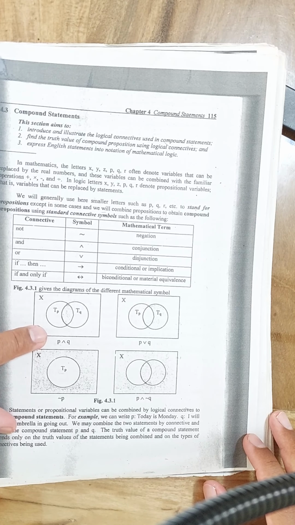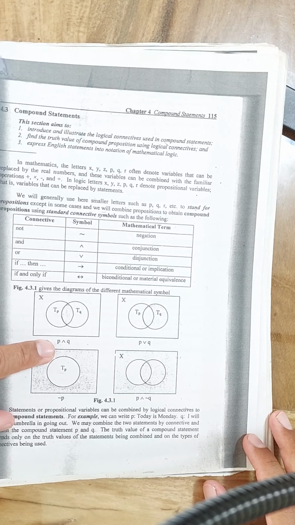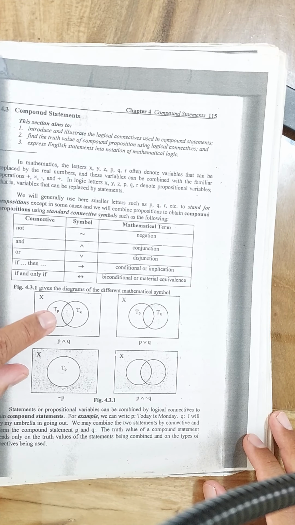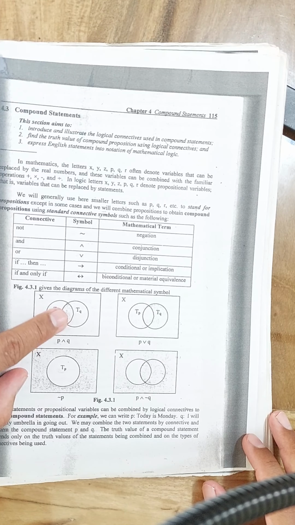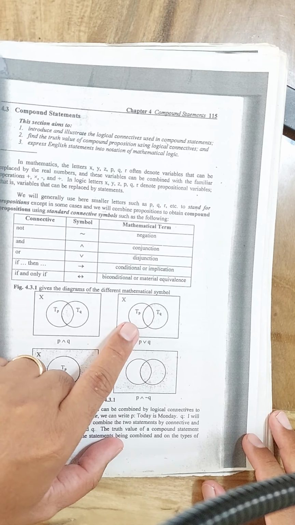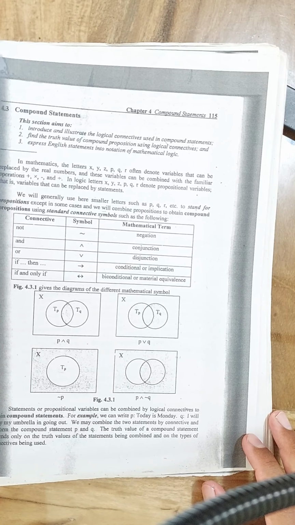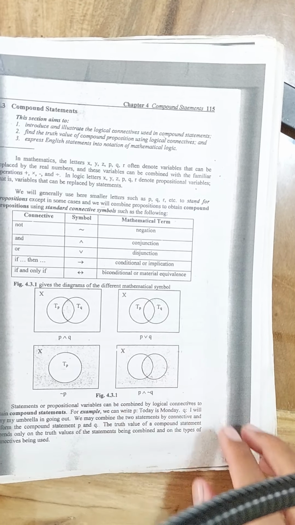So we have here a diagram with P and Q. The shaded area here is in the middle part. P or Q means the two circles are shaded, including their common part.